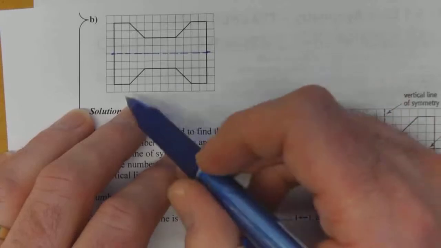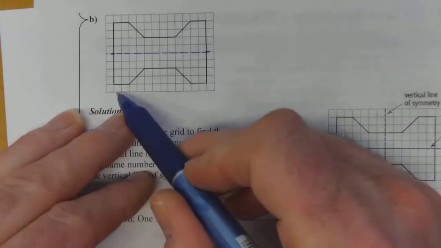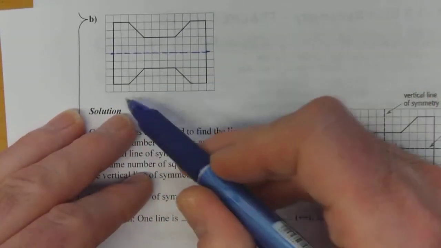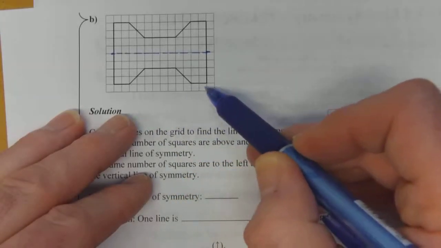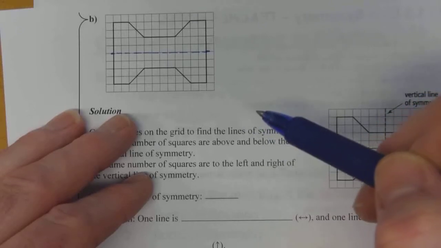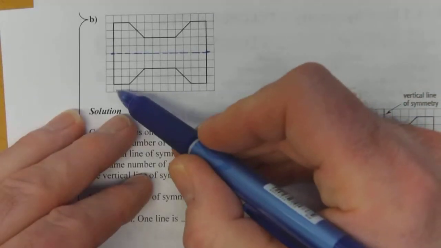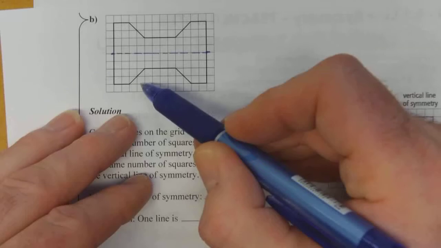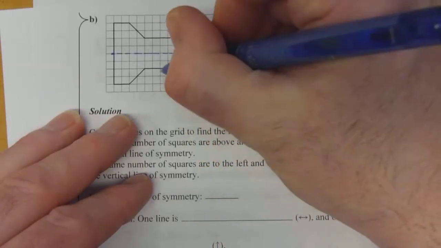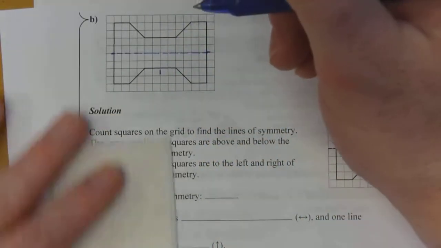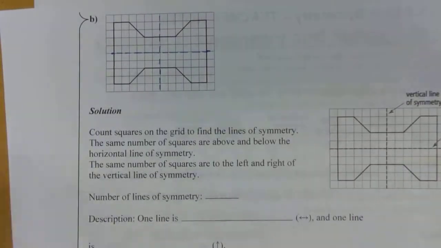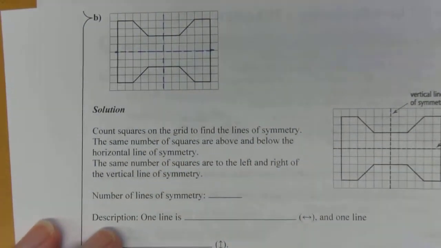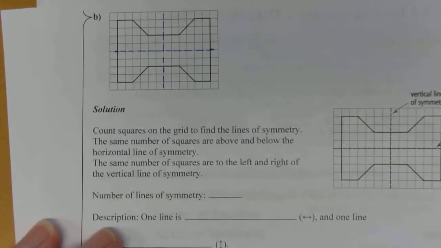You can use the same process for finding the vertical line of symmetry. You can count the full length of the shape. 1, 2, 3, 4, 5, 6, 7, 8, 9, 10, 11, 12 boxes. So half of that is 6. So if we count 6 off on one side, 1, 2, 3, 4, 5, 6, that's going to put us right here for this other line of symmetry. And we can draw that in as well. And you can see that the left side and the right side are reflections of each other.